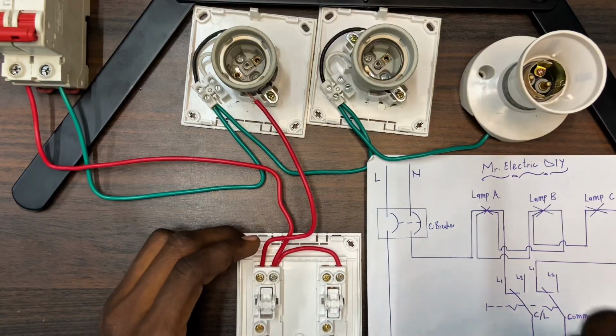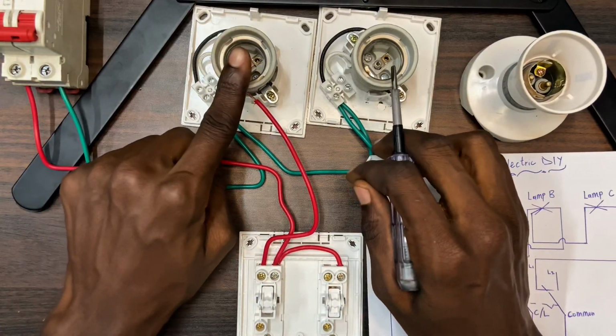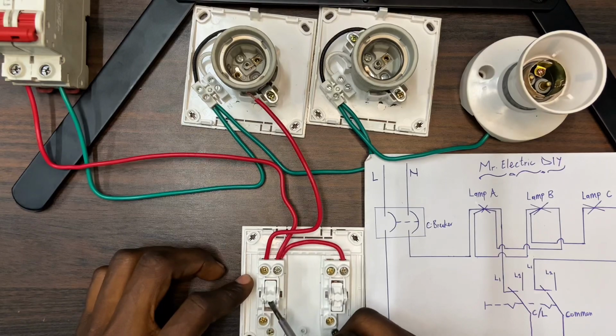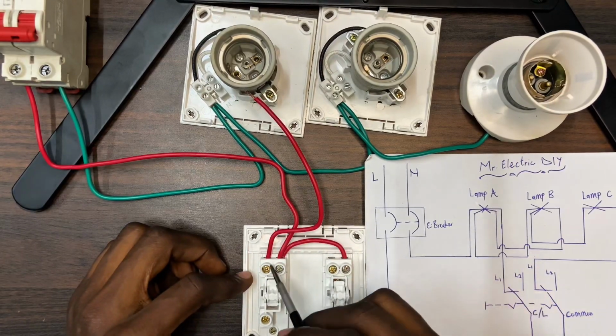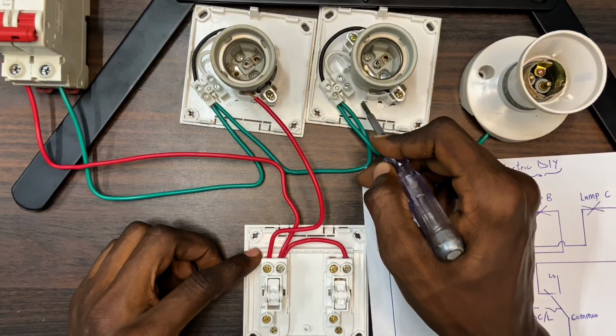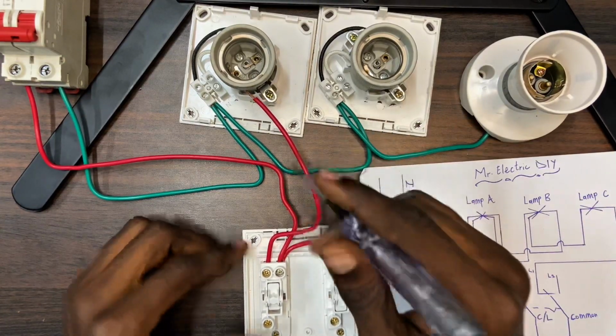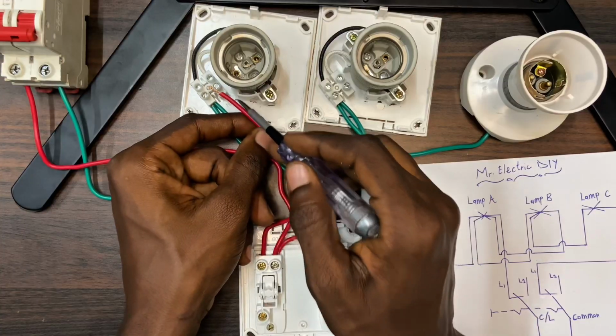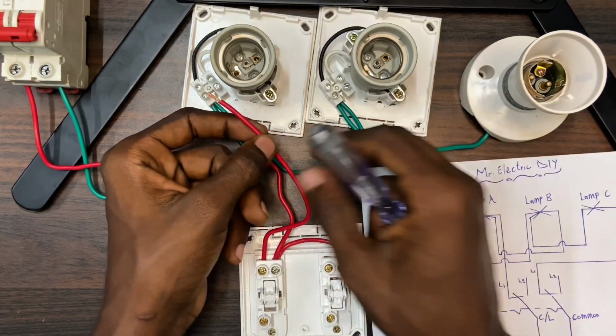And as I said earlier, we want to control these two lamps with this gang. Now, we can also connect another cable from L1 to lamp holder B. It is the same principle, or you can loop the same switch wire to lamp holder A to this side. It is the same principle.